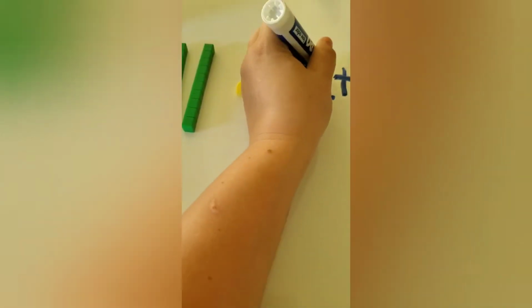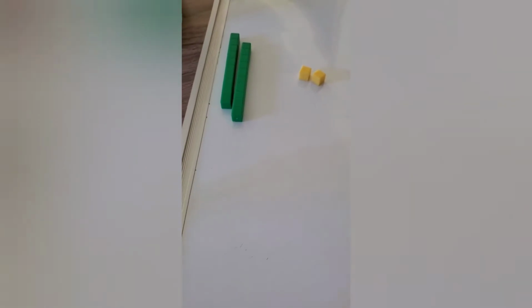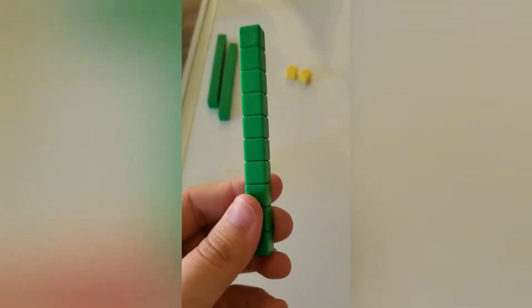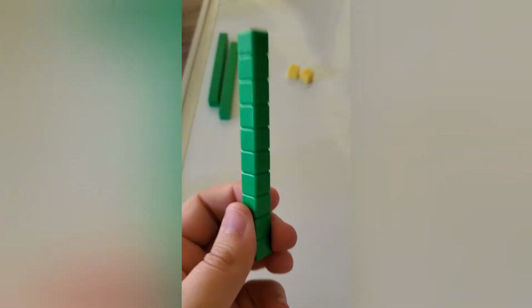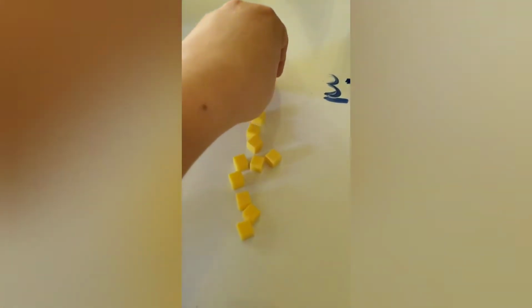So right now, I have 3 tens and 2 ones, and I'm going to regroup. When we regroup, we take 1 away, and then how many do I have to add? Remember, one of these is 10 units, so I'm going to take this out and replace it with 10 of these. All right, let's get them on there. 1, 2, 3, 4, 5, 6, 7, 8, 9, 10.